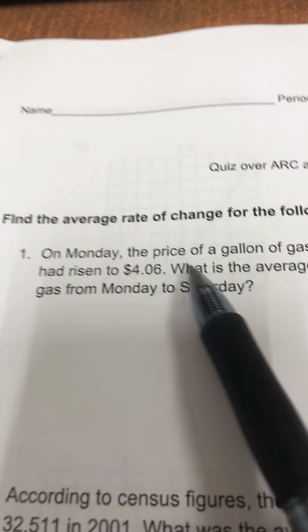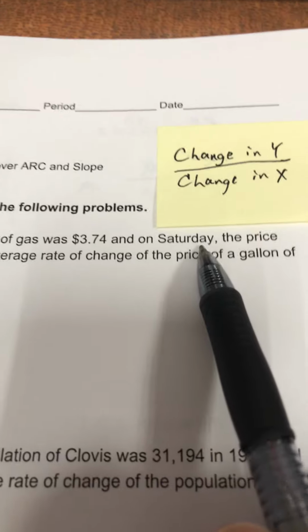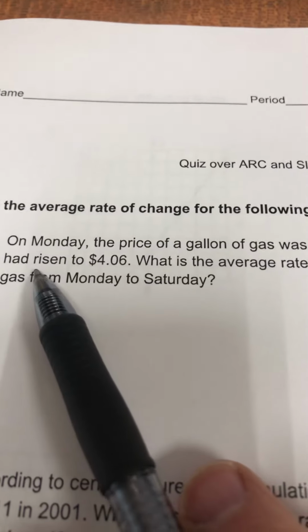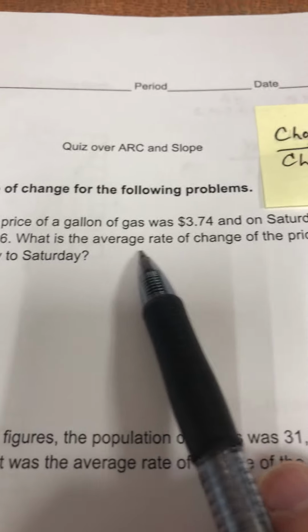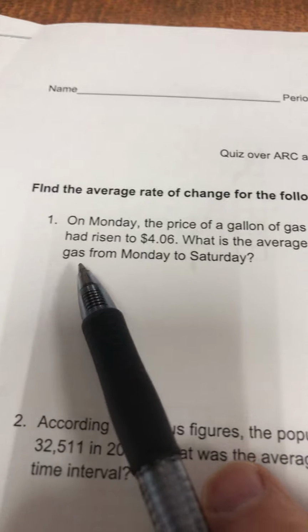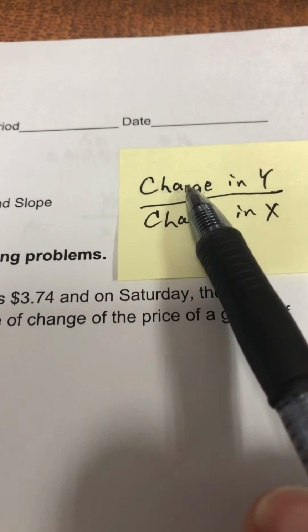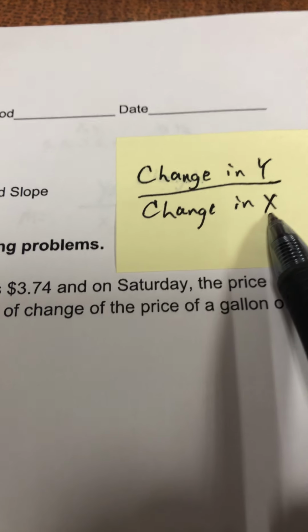On Monday, the price of a gallon of gas was $3.74. And on Saturday, the price has risen to $4.06. What is the average rate of change of the price of a gallon of gas from Monday to Saturday? So remember, the average rate of change is going to be the change in Y over the change in X.